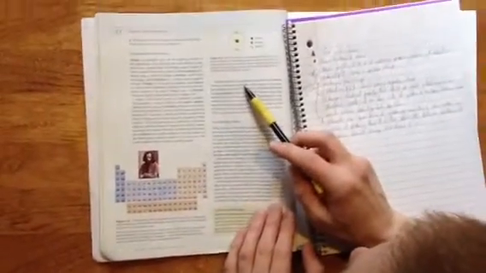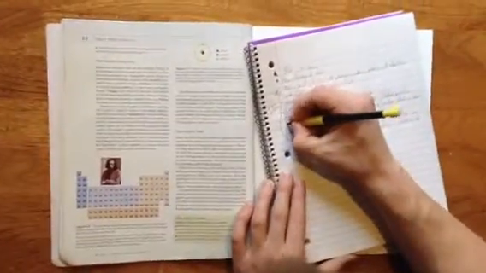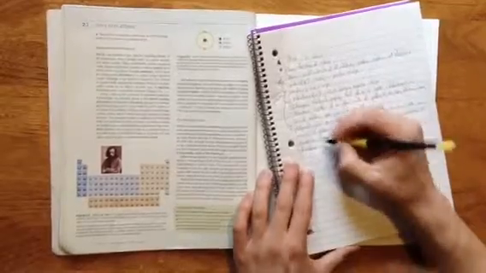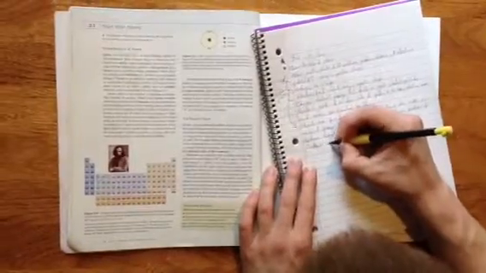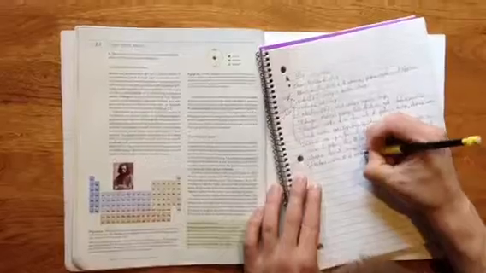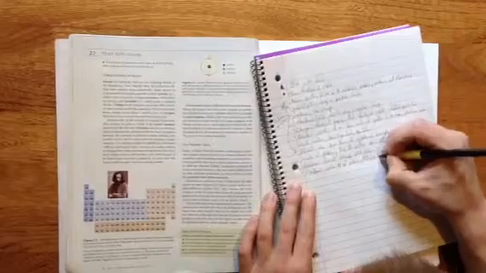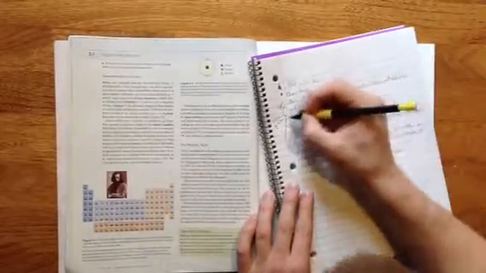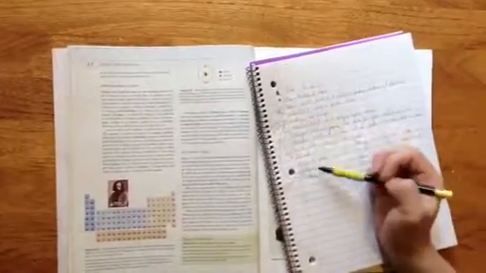Okay, so all elements occur in different forms called isotopes. Okay, so here's something more important. So, isotopes. Same number of protons. Different number of neutrons. So that's where neutrons is much more important. So I bring a line down here to isotopes because these two are related.